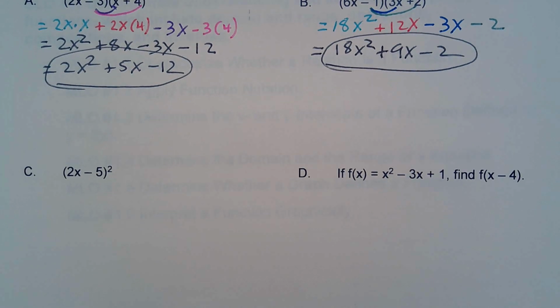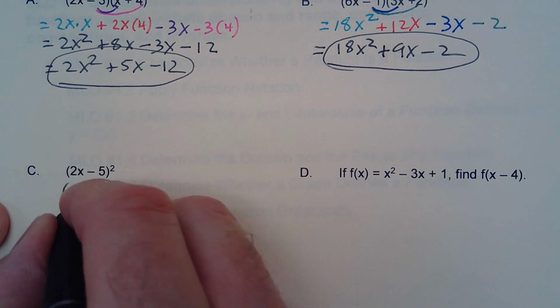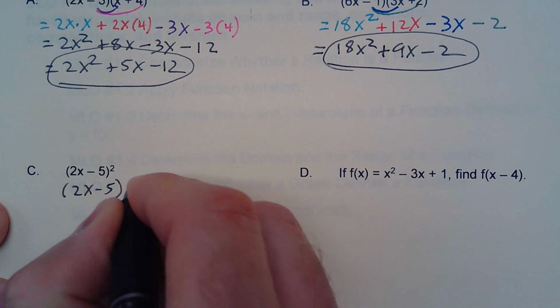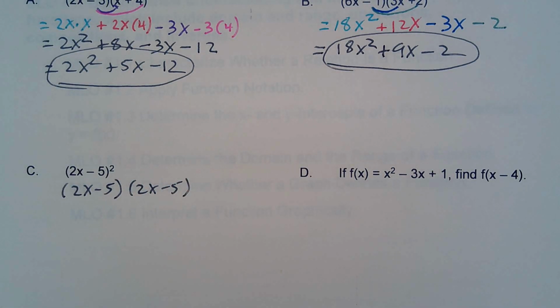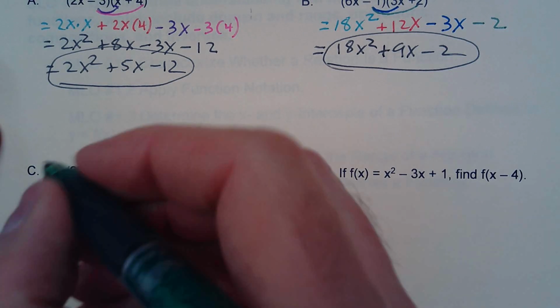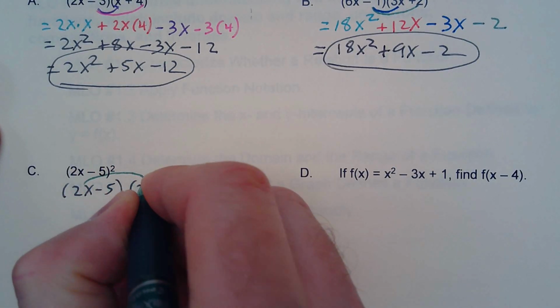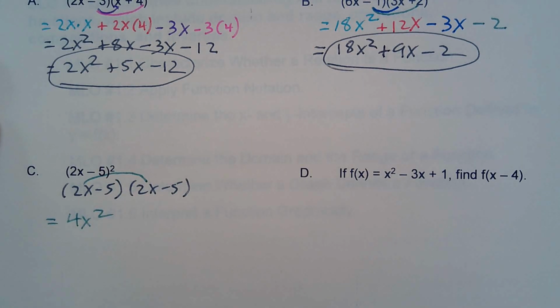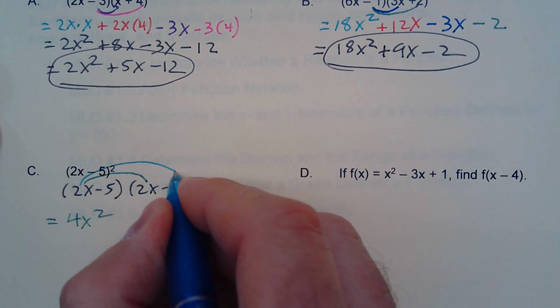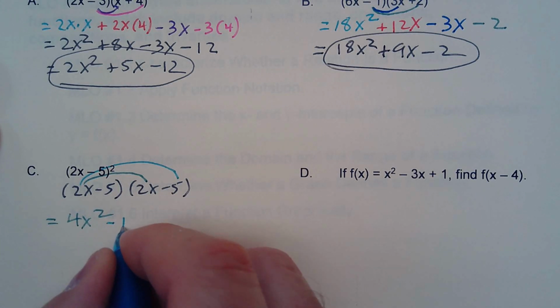Now for problem C, we're going to work it the same way. I'm going to rewrite this as 2x minus 5 times 2x minus 5, squared like that. I'm just going to rewrite each of those things twice. And then we're going to go through and we're going to FOIL. So 2x times 2x, that's 4x squared. Outer terms, 2x times a negative 5 is a negative 10x.